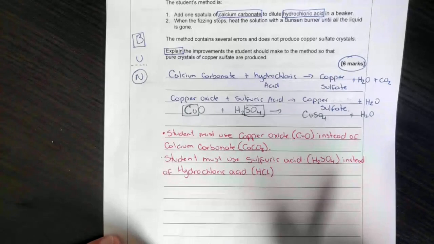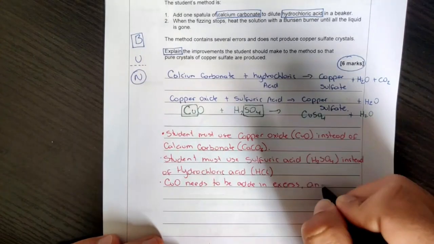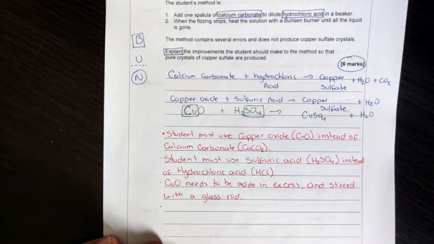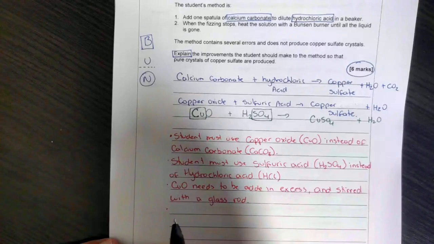And then we need to make sure that we express the rest of it. So one of the things that we need to say is that the copper oxide needs to be added in excess. So that is your mark number 3. The copper oxide needs to be added in excess. It needs to be stirred with a glass rod. Now, the next part that wasn't mentioned in the method from the student is that the excess copper oxide that did not dissolve in the acid needs to be filtered off, because all you want is the copper sulfate solution.